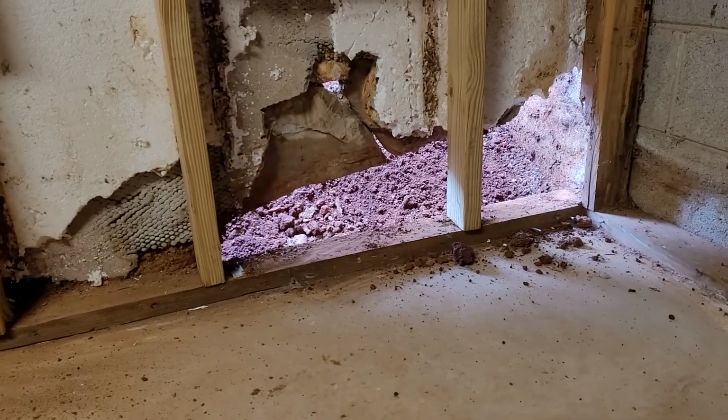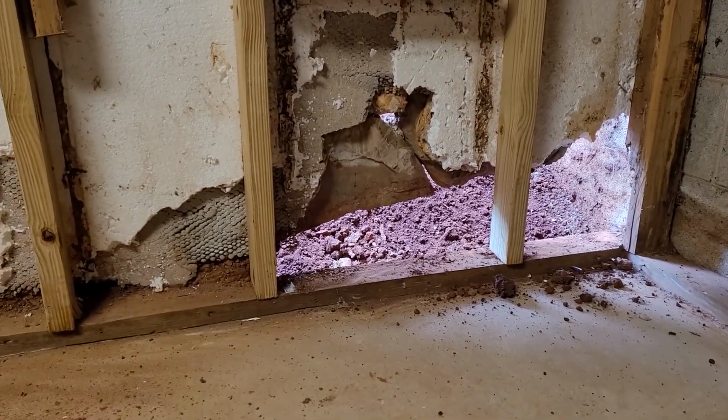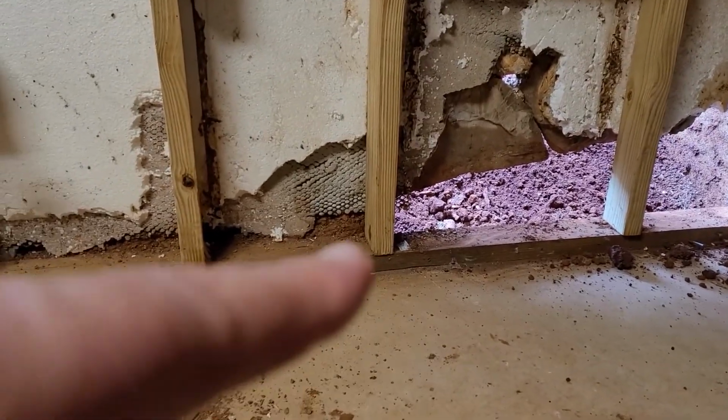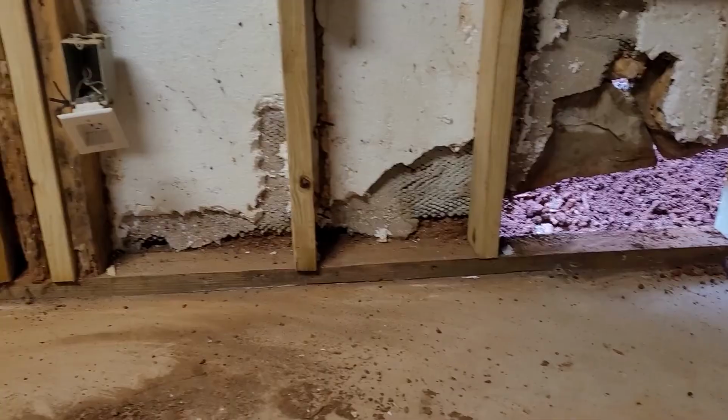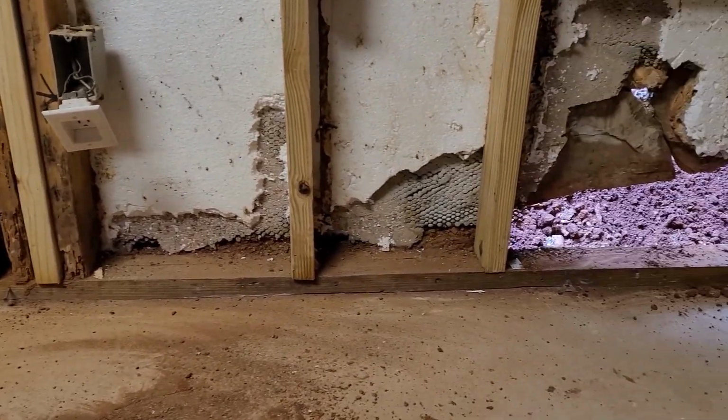And here's the other side. So you can see how big that hole is. That's obviously where we were just pulling the dirt away. And we'll keep moving along here. We need to do that, and we'll probably see daylight all the way up to about there.